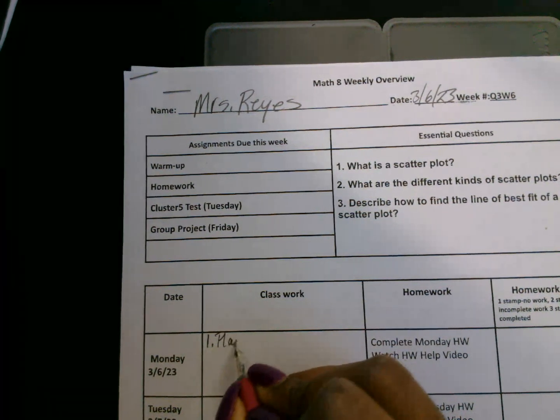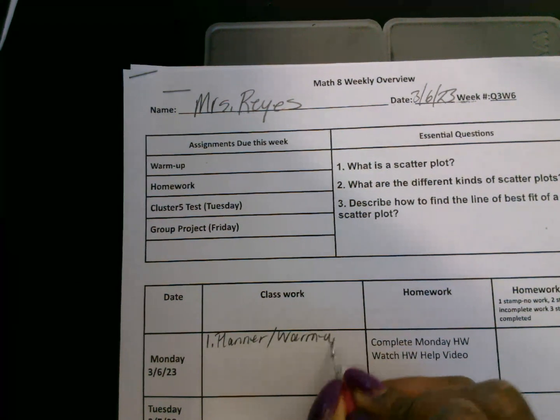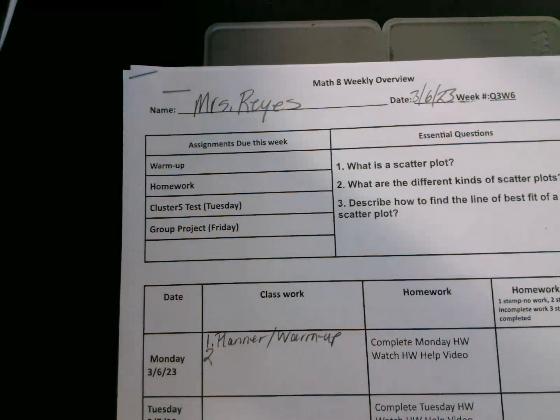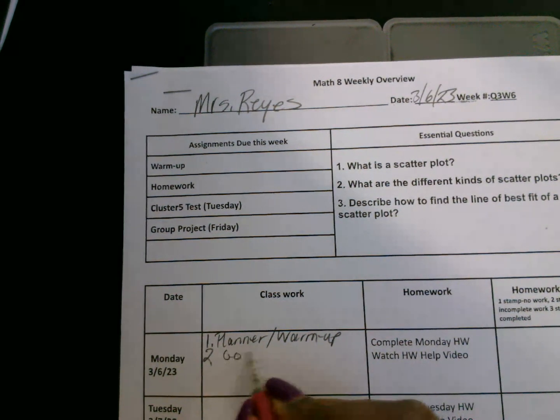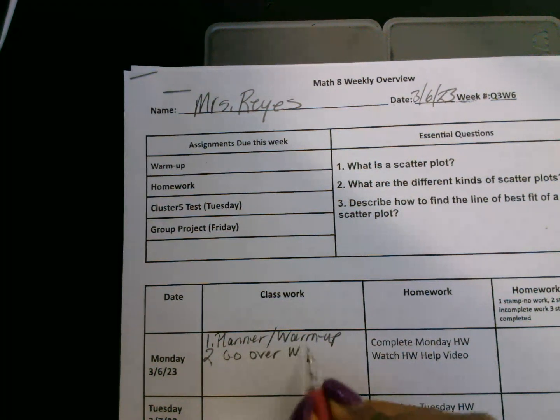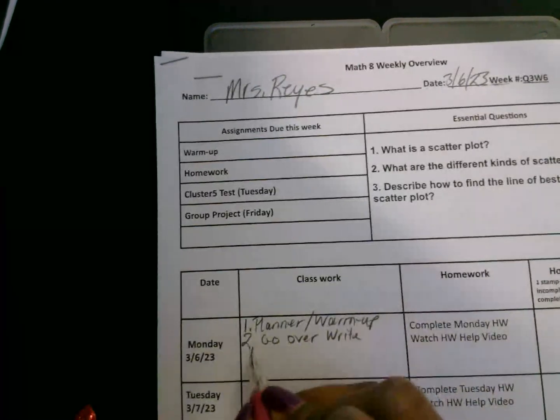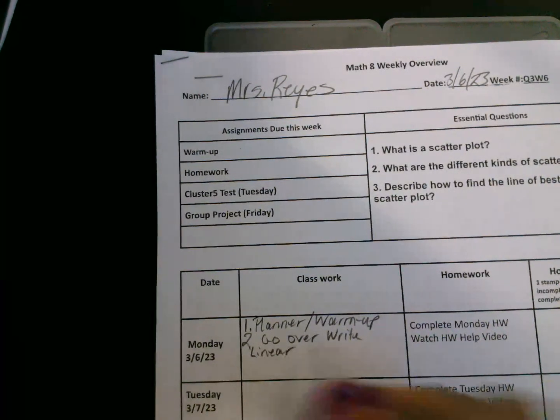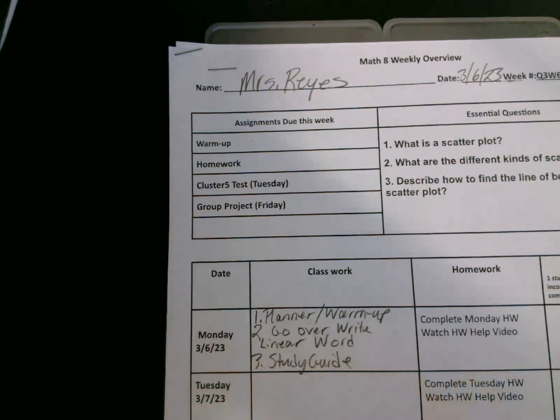Okay. The agenda is on the sideboard. We're going to write in our planner. We're going to go over the warm up if you hadn't done so. I'm going to go over linear equations with you. Make sure that you remember how to write a linear equation from a word problem. That's going to be important. And then we're going to do the study guide and prepare for our test tomorrow.